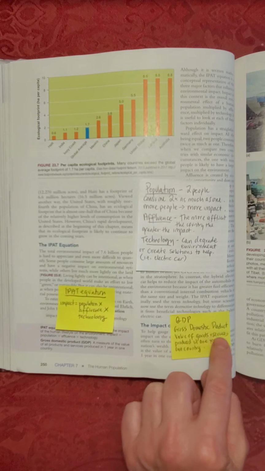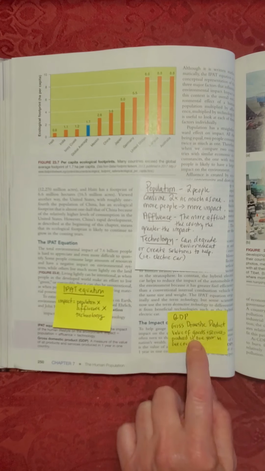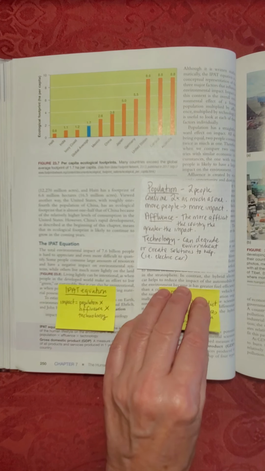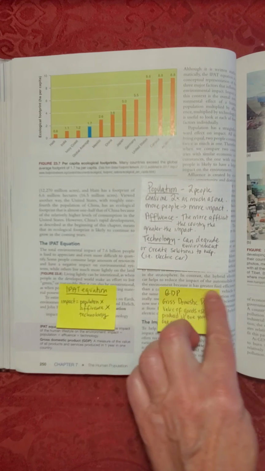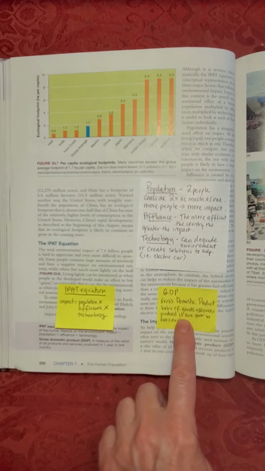And just so you know, the gross domestic product is the value of goods and services produced in 1 year in one country. You need to know that. That's just a term that is used to measure a nation's wealth. So please make sure you know that.